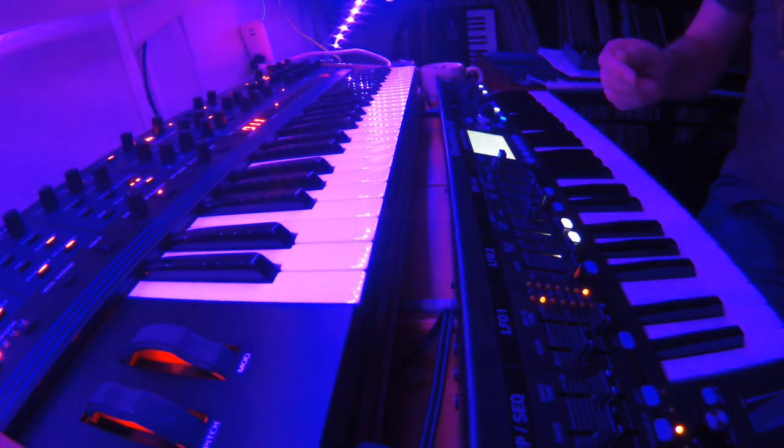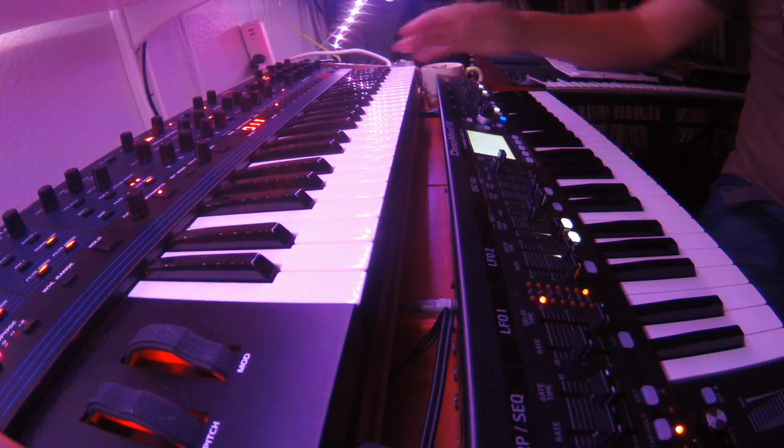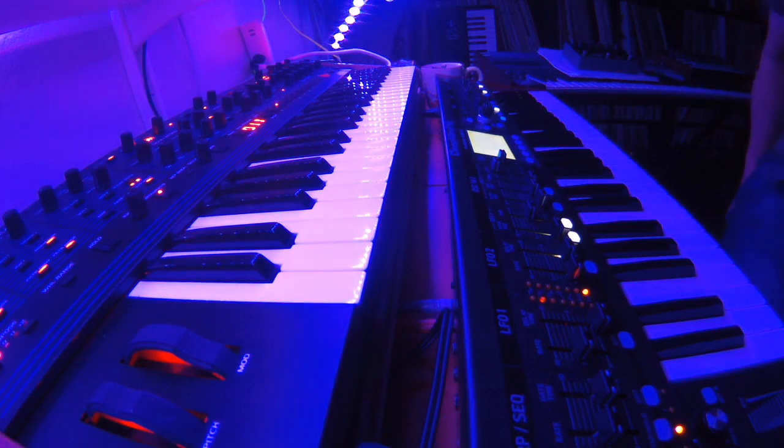All right, so what's going on? I thought what I would do is just show you some of the things that are happening in these synthesizers.